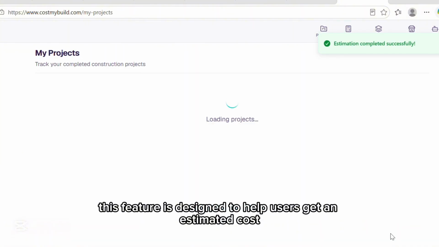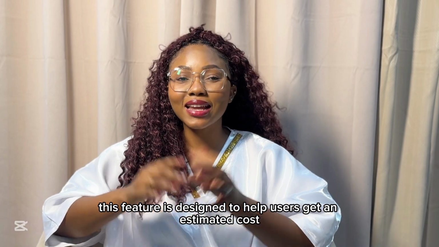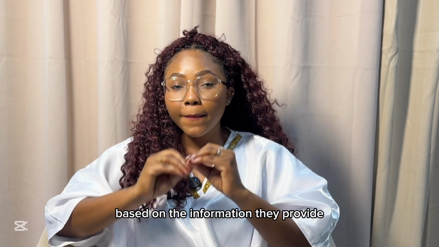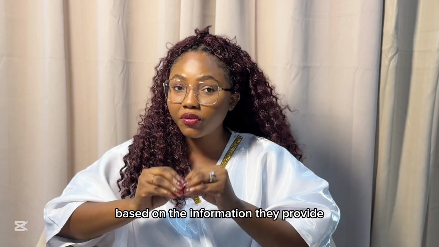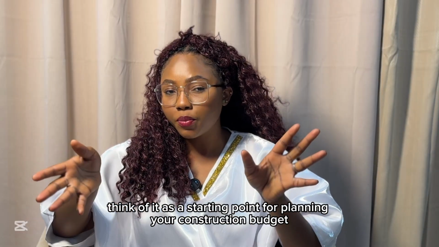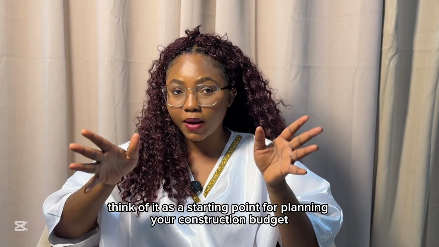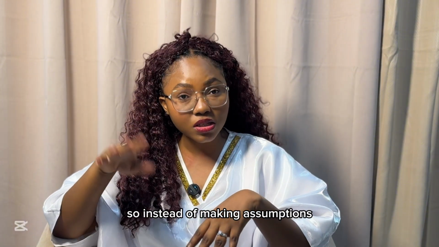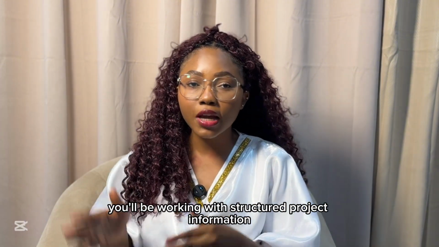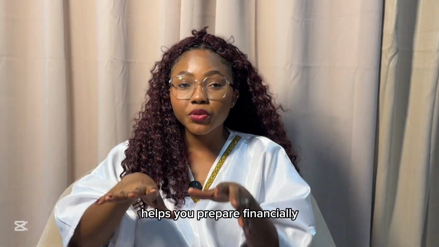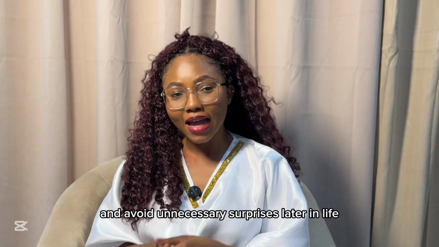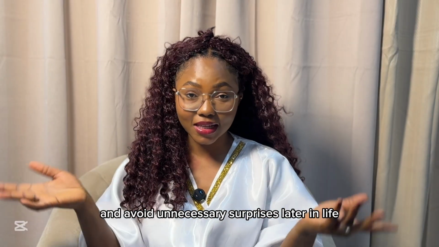This feature is designed to help users get an estimated cost based on the information they provide. Think of it as a starting point for planning your construction budget. So instead of making assumptions, you'll be working with structured project information. It helps you prepare financially and avoid unnecessary surprises later in life.